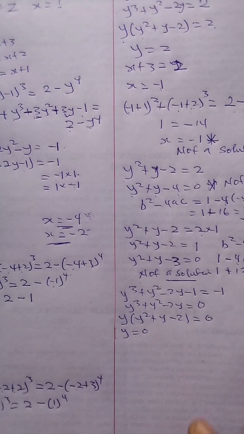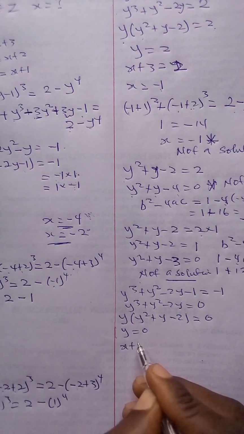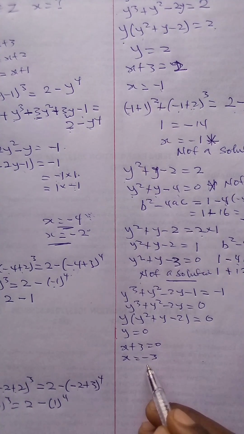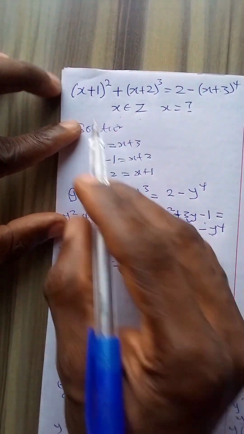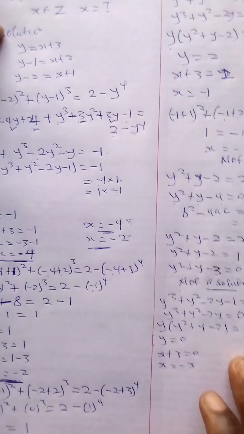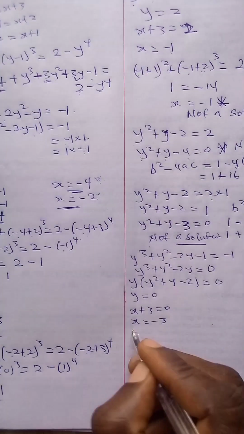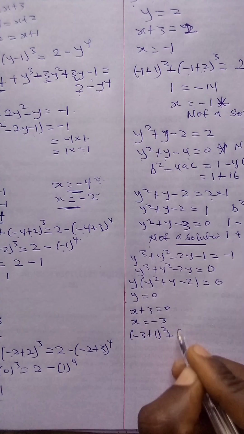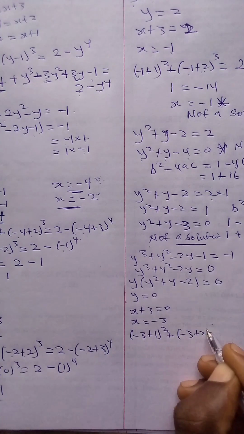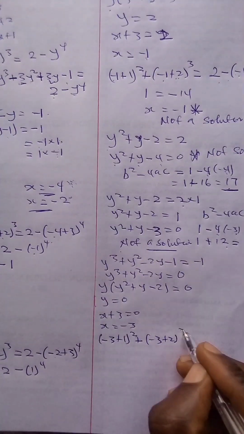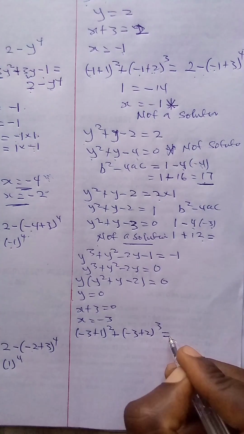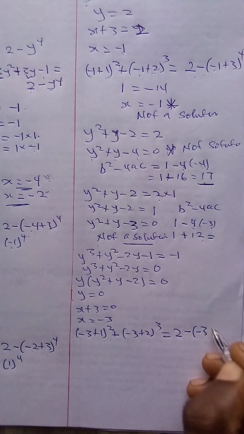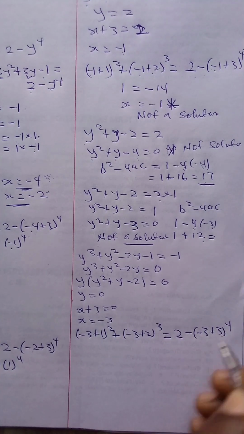Now, y is equal to 0. Is it a solution? If y is equal to 0, x plus 3 is equal to 0, and so x equals minus 3. Now let's substitute minus 3 for x in the original polynomial. That is minus 3 plus 1 squared plus minus 3 plus 2 to power 3 is equal to 2 minus 3 plus 3 raised to power 4.